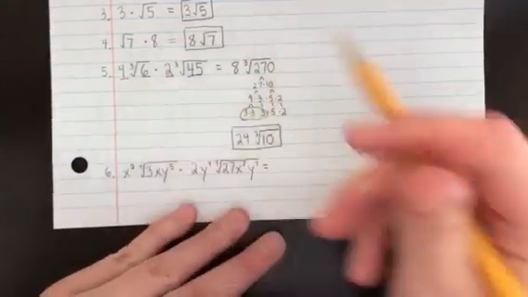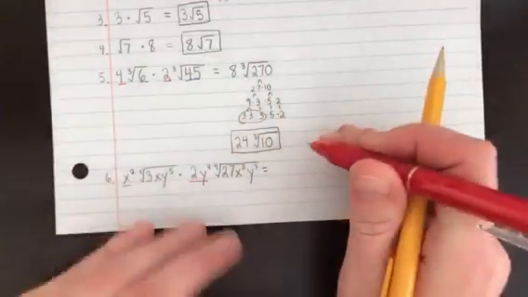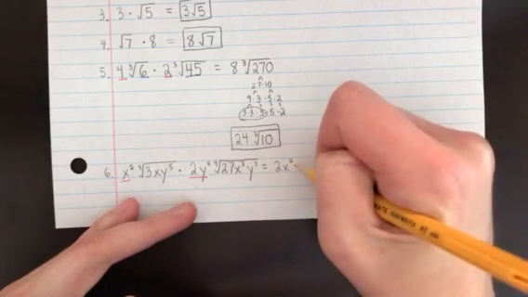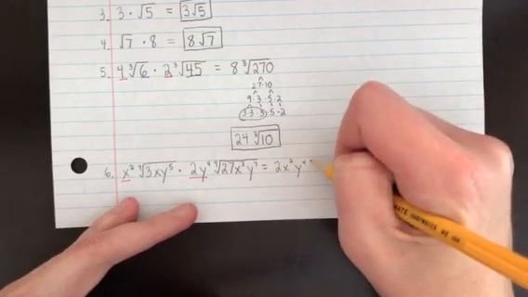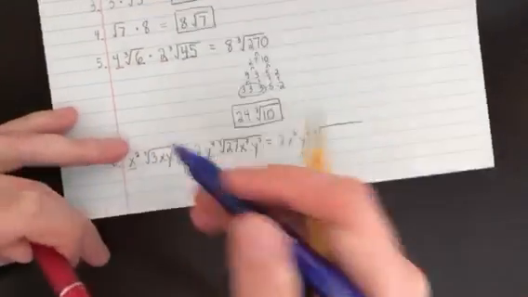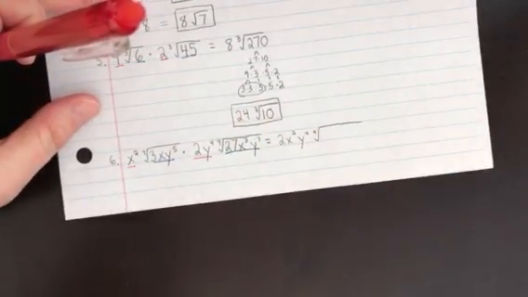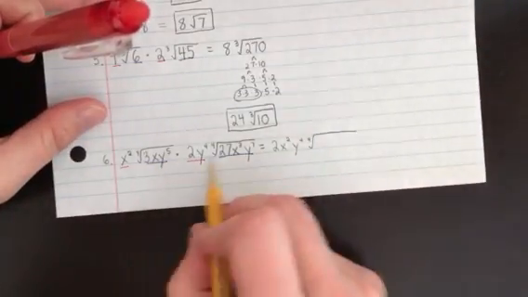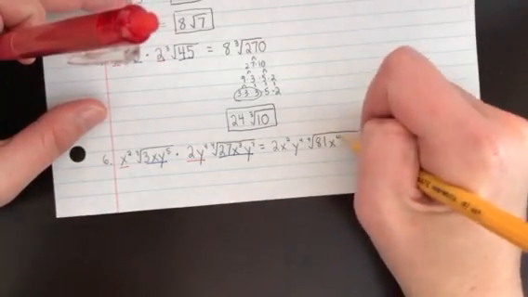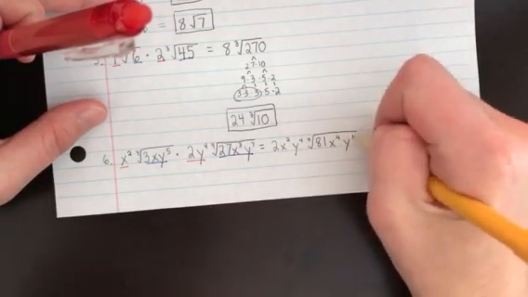So x squared times 2y to the fourth, outside times outside, would give me 2x squared y to the fourth with a fourth root of 3xy to the fifth times 27x cubed y to the 7th. So 3 times 27 is going to give me an 81, x to the fourth, and then y to the 12th.